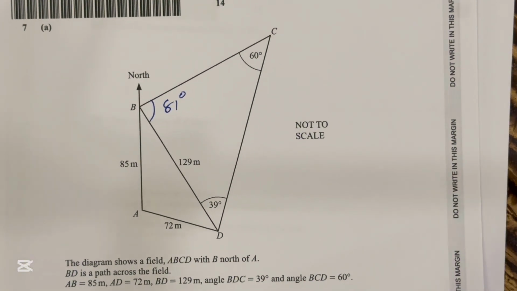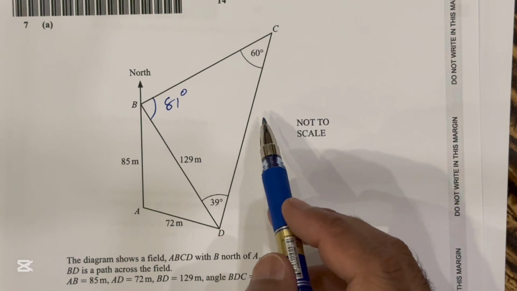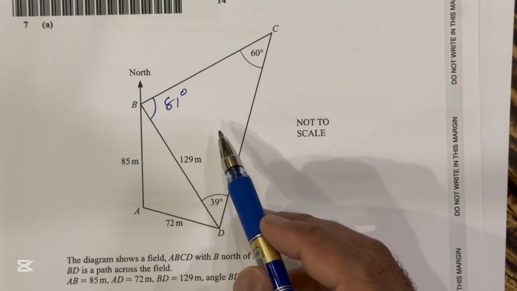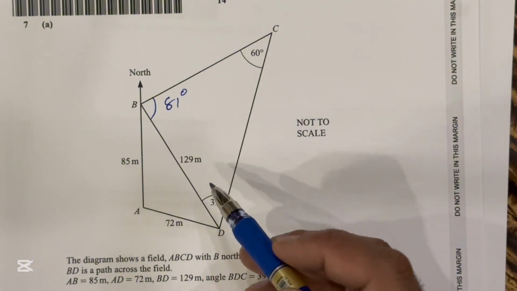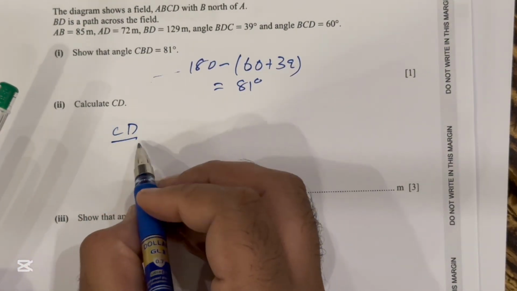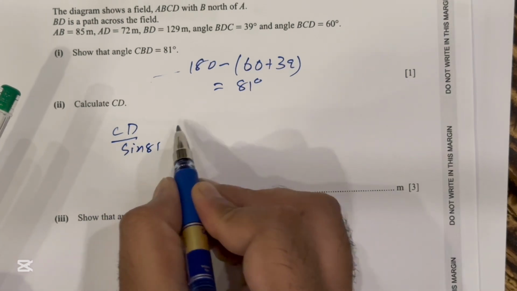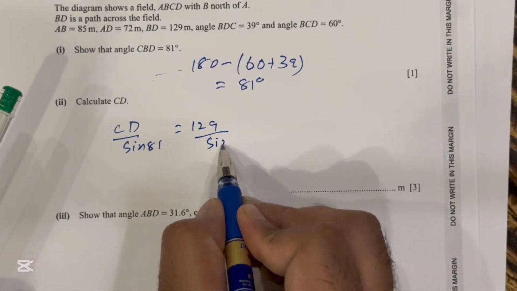Okay, you can calculate CD by applying the sine rule: CD over sine 81 equals 129 over sine 60.